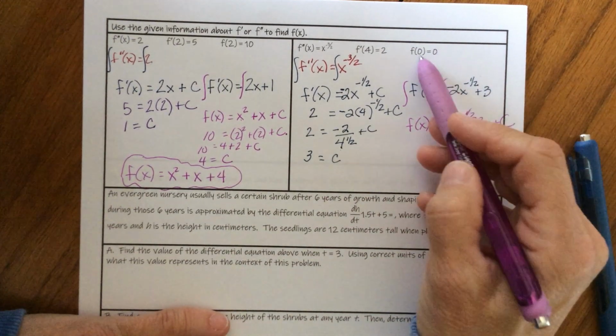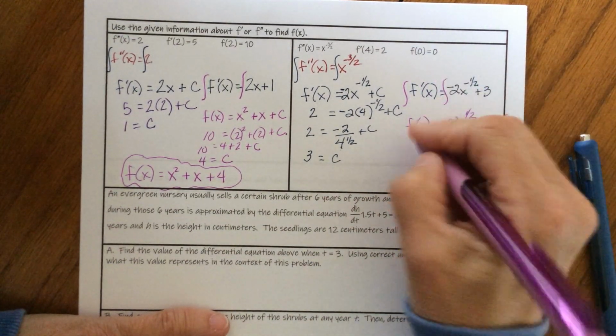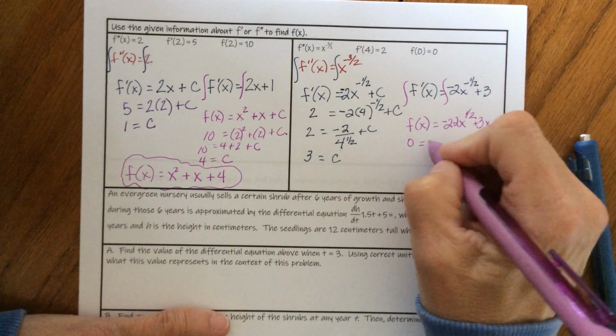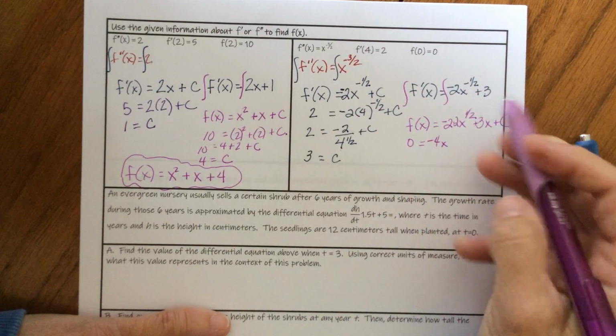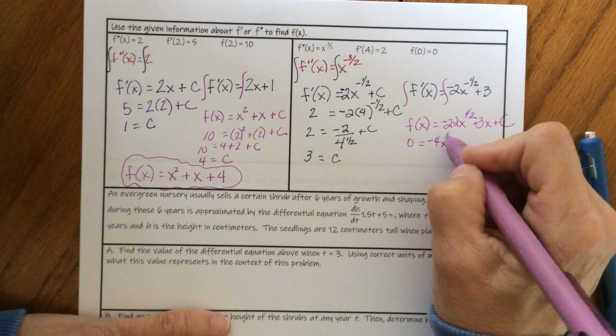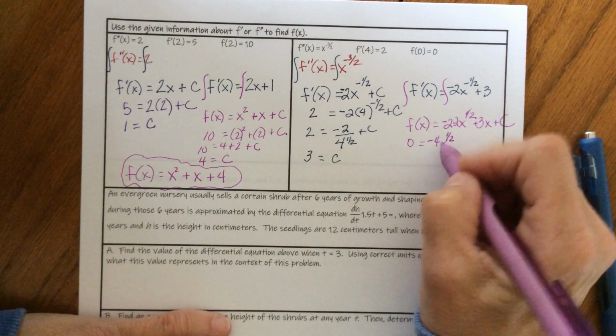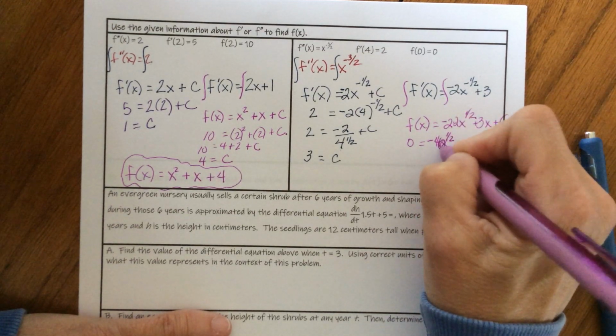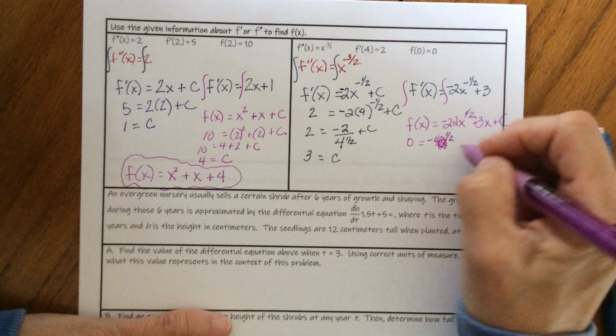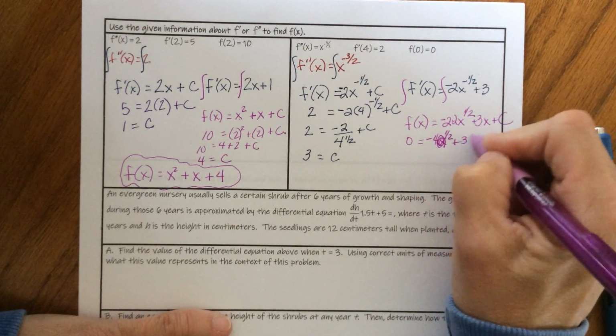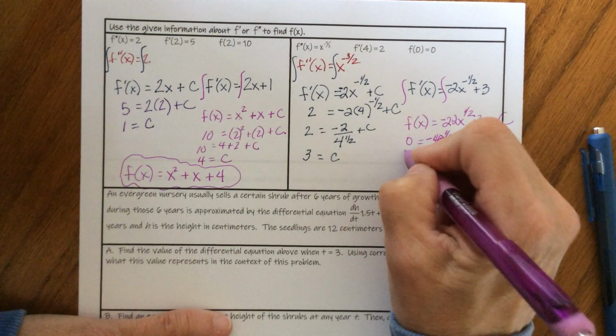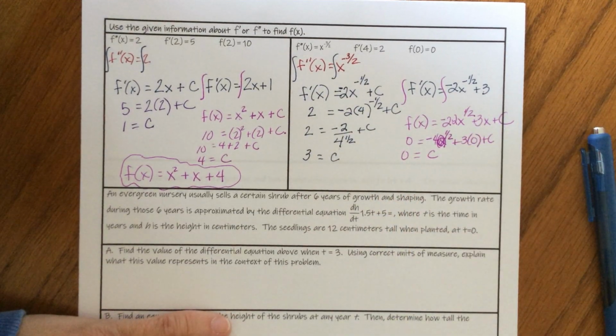Okay, so if x is 0, the result is 0. Well, I'm hoping that you guys can go ahead and see that our c value, oops, guess what I was supposed to substitute there? If I substitute 0 for x here and here, our c value turns out to be 0.